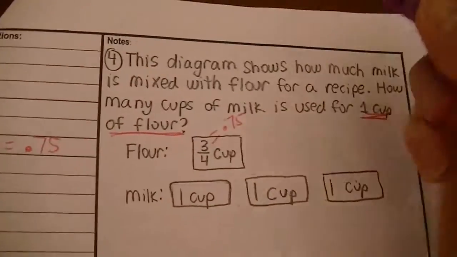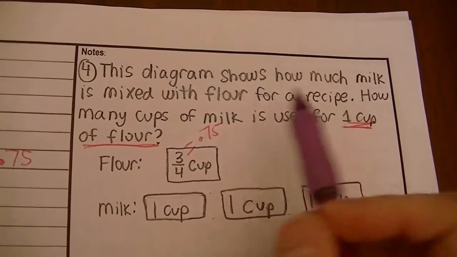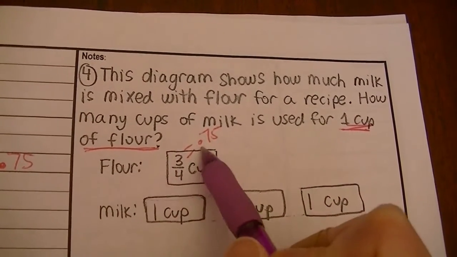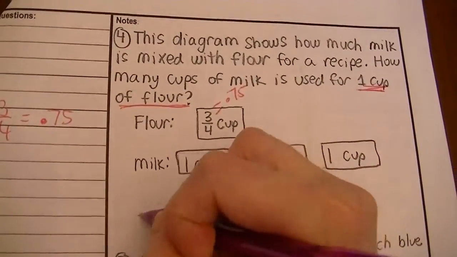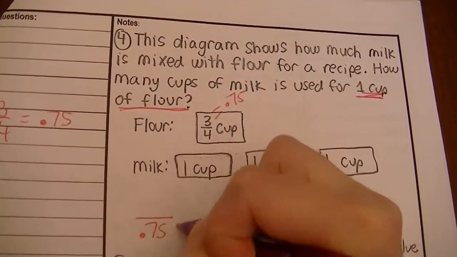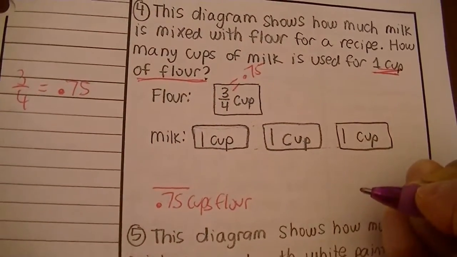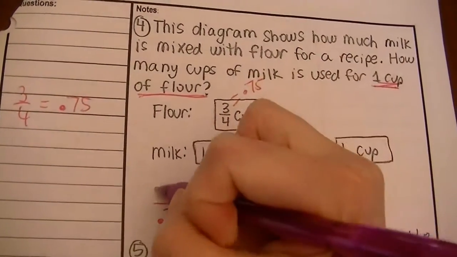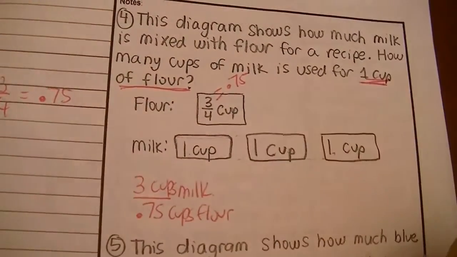Same thing. Okay, so let's go ahead and set up our ratio because I'm comparing cups to cups. So how many cups of milk is used for 1 cup of flour? The cups of flour have to go on the bottom, the denominator, so 75 hundredths flour. And then the numerator is 1, 2, 3 cups of milk. Okay, so that's my ratio.